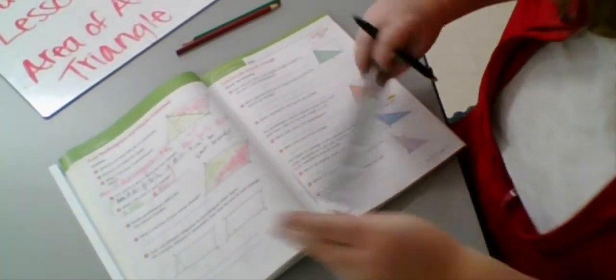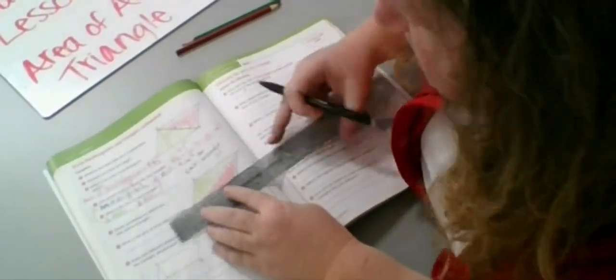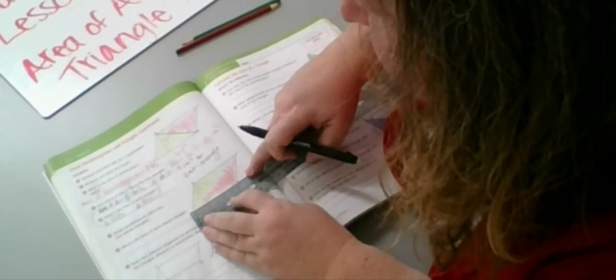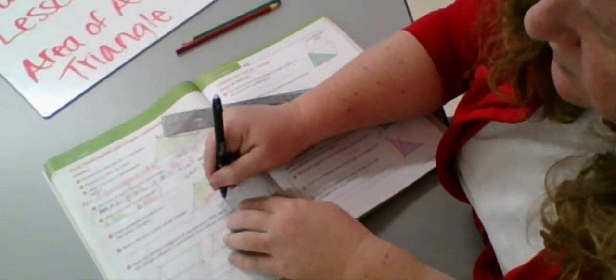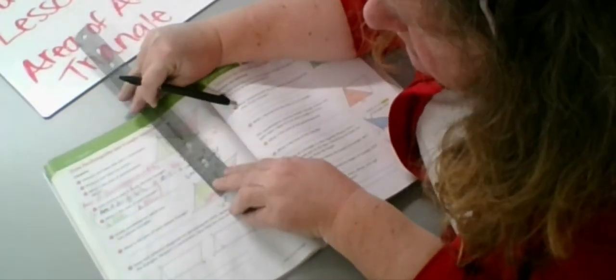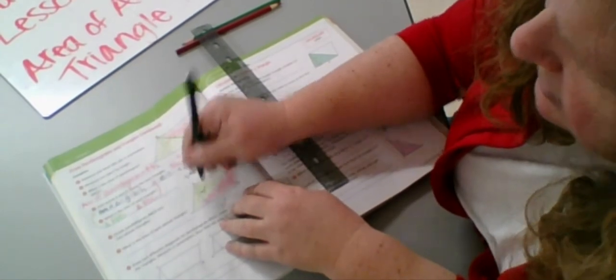Well, the first thing is we have to measure. The base is, I'm using centimeters again. The base is 6 centimeters. The height is 3 centimeters. The formula for a parallelogram is base times height.